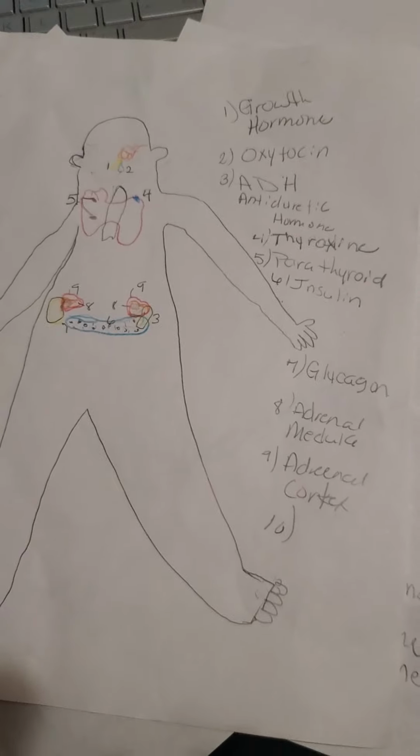For the week 2 essay question, we were instructed to draw the human body and label the endocrine glands and each hormone. Okay, what did I do? So this is my human. I know the body parts are small, so I drew it out twice. This is the other one. But I know you couldn't really see it, so I drew them on a piece of paper and I'll just show you them in a bigger view.